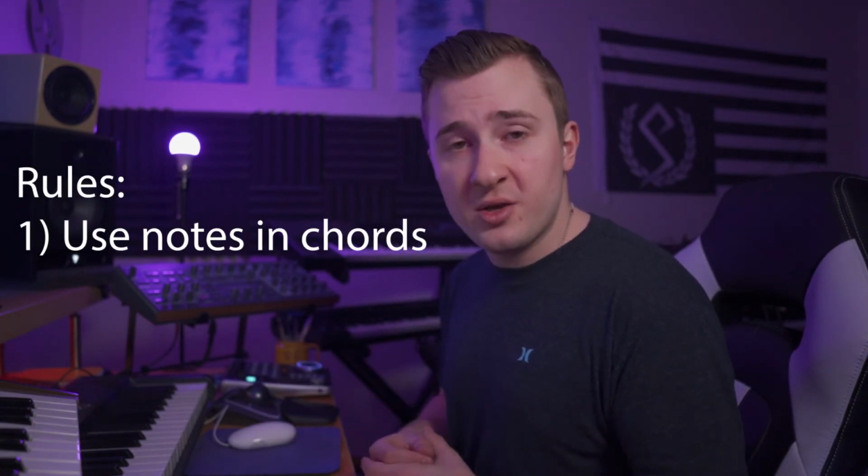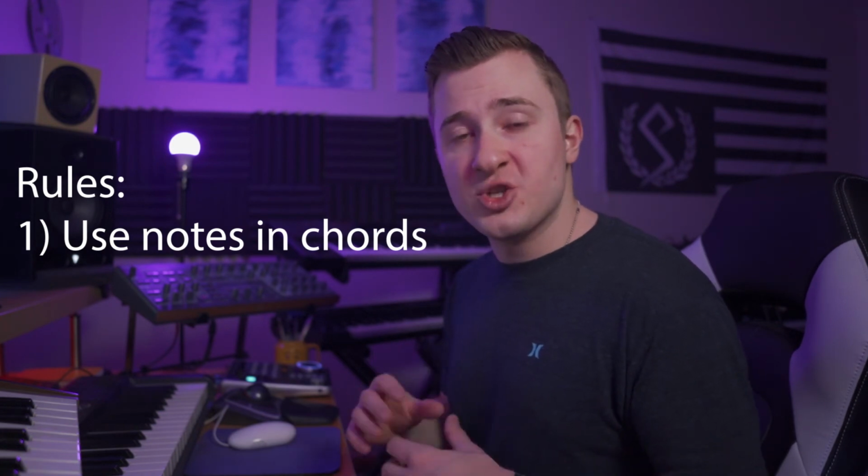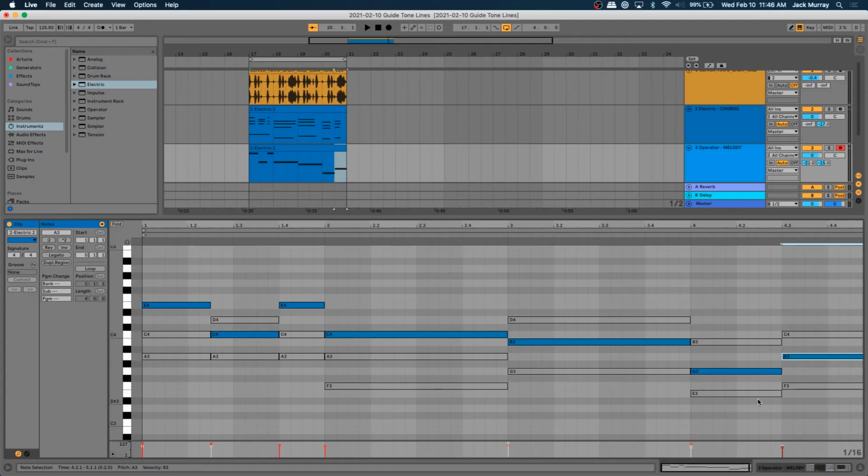Now there are a couple rules that you want to follow with this. When you're just starting out, you only want to use notes that are in the chord. As you progress with this, you can experiment a little more and start using notes out of the chord. But for this, I want you to use the notes in the chord. As you saw, I was just picking from the notes that were there, turning them on and off, or if you have to write them in anew, that's fine too, but just use the notes that were in that original chord pattern that's being played by the chord device.